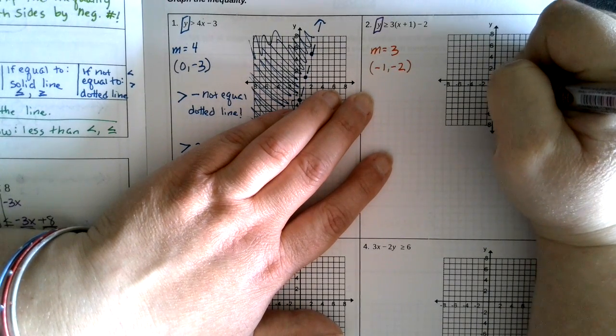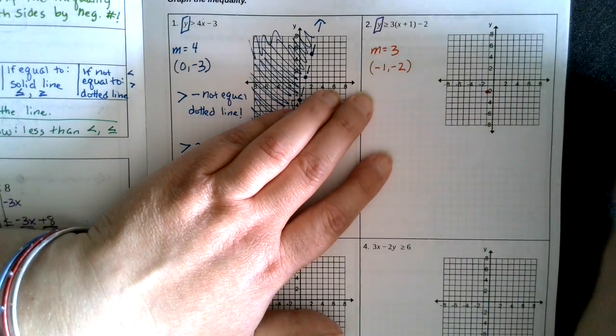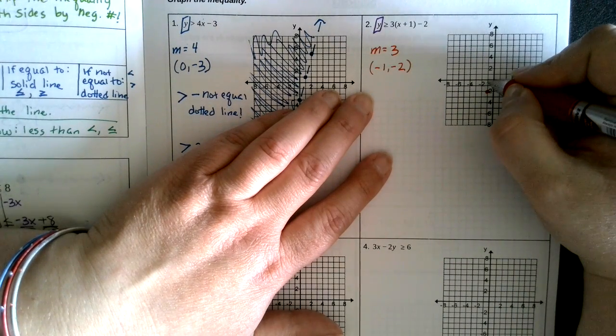So our starting point is -1, -2, which is right here. And we have a slope of 3, so up 1, 2, 3 over 1.